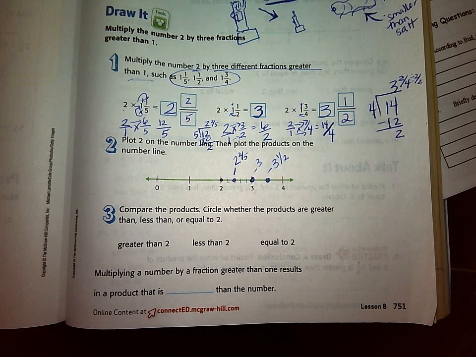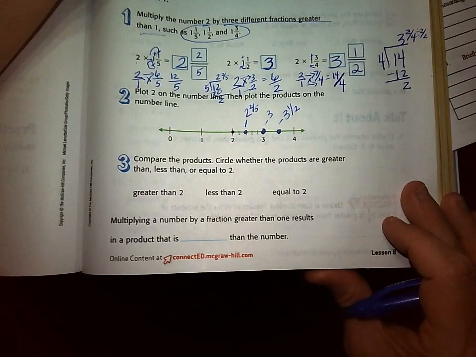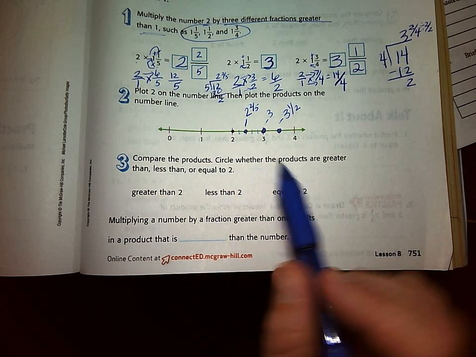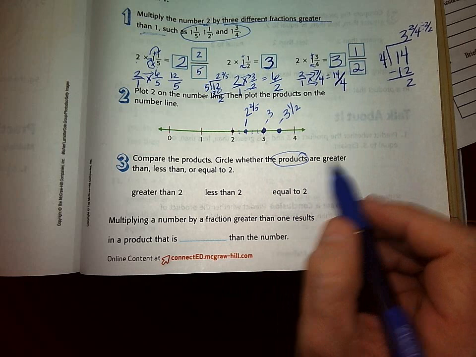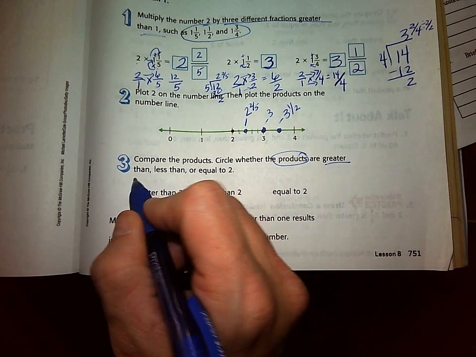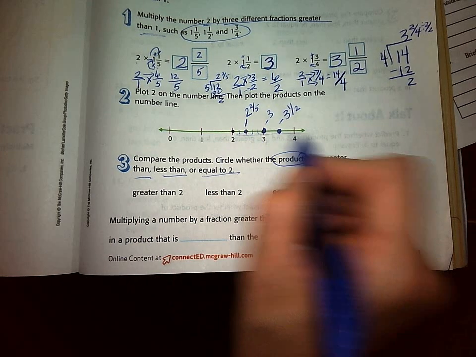Then we can compare the products. Remember, the product is the answer to a multiplication problem. Are the products greater than, less than, or equal to 2? Well, they're all greater than 2.